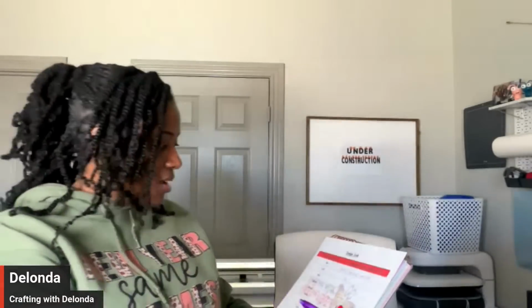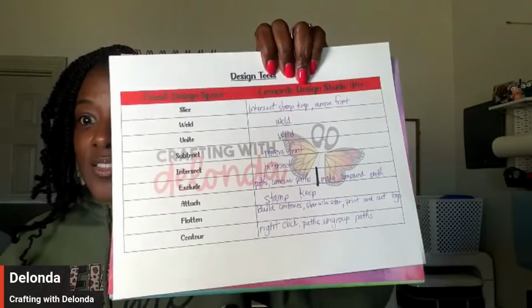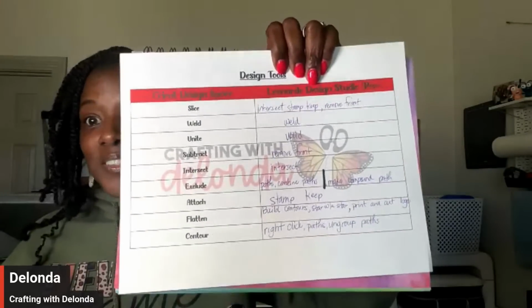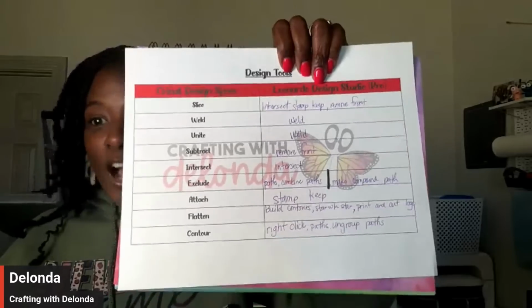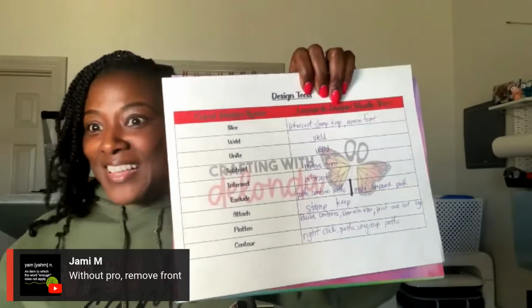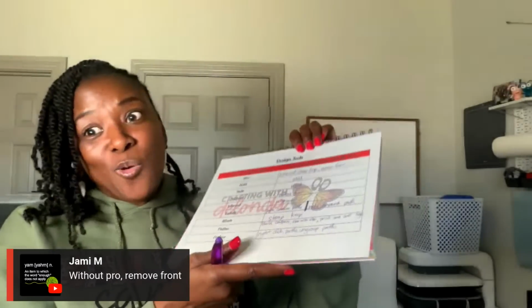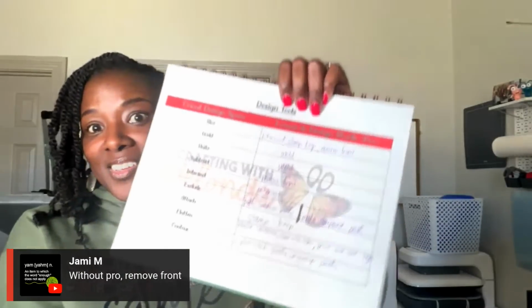Thank you. Okay. All right. So y'all good? Y'all got that? Hopefully y'all learned something. Duplicate the text if you don't have stamp keep. That's a great option, Kristen. Without pro, remove front. Okay. That's great. Okay. So many options. All right. How y'all feeling?